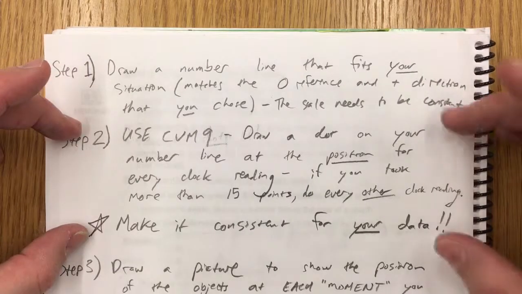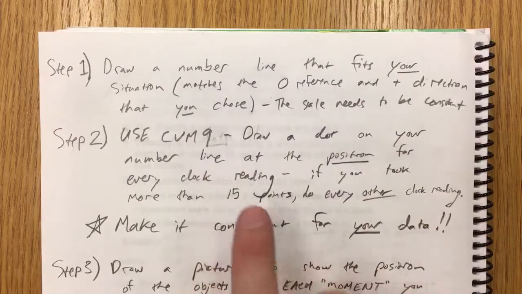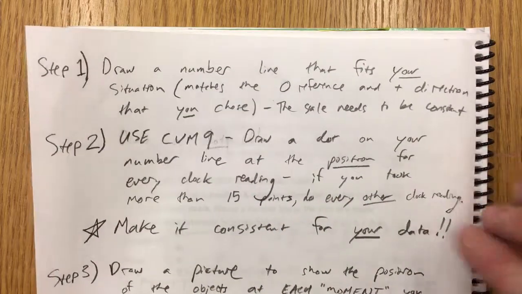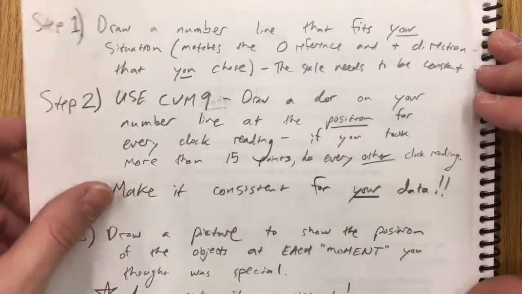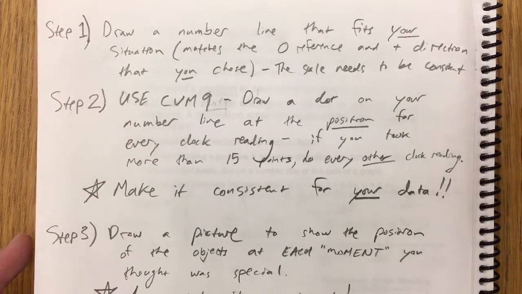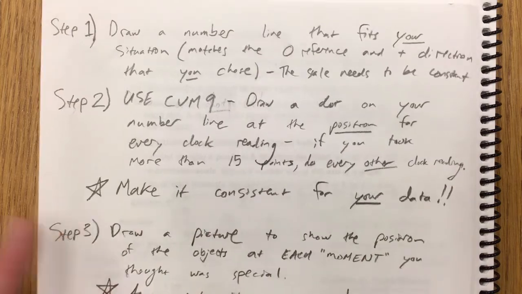Second step, you want to use CVM9 and draw a dot on your number line at the position for every clock reading. If you took more than 15 points, you can do every other clock reading, but most of you have between 10 and 15 points. These dots need to be consistent for your data. So what we're talking about is basically this.